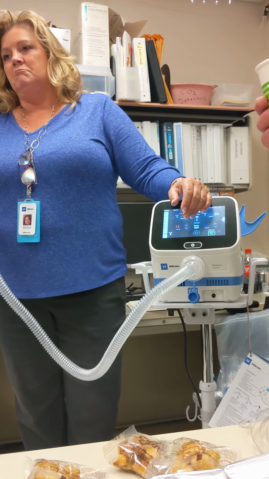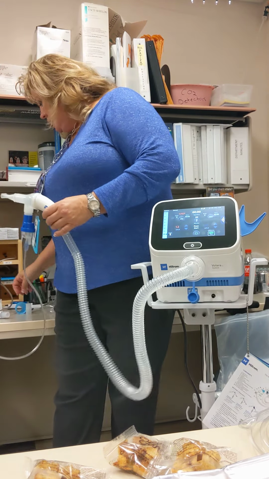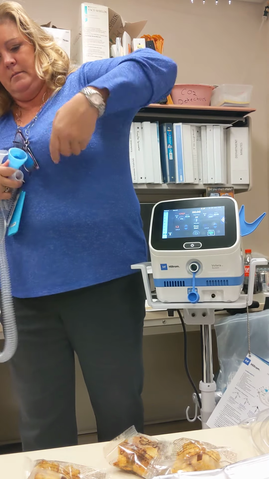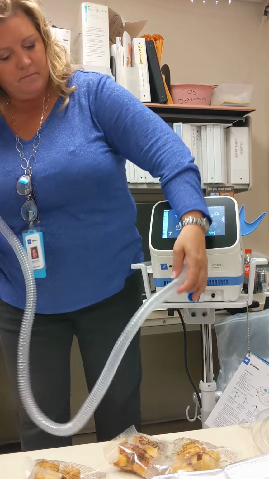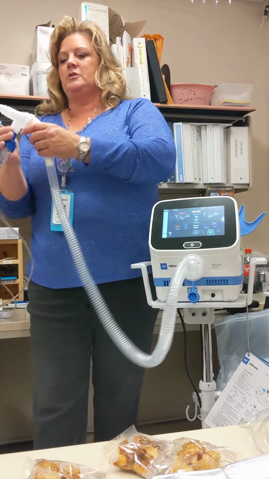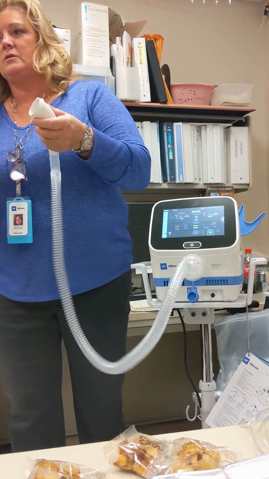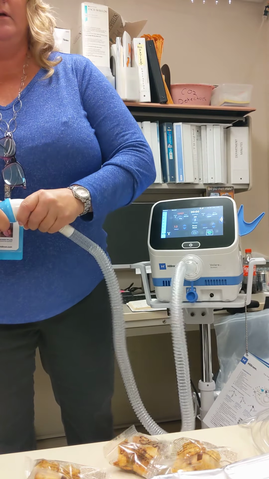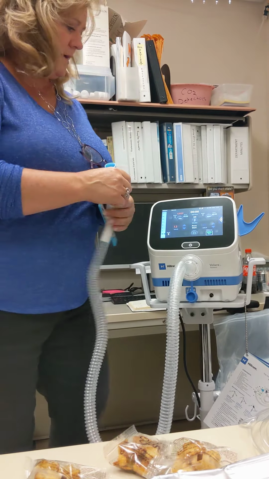Can they hawk a loogie up in that circuit? Yeah, they can. So they're not rinsable, correct? You can rinse it out. You can take this off, wash it. It does come off there, and you can rinse it. Soapy water, whatever works. If they hawk a loogie, and if you have this, you can always take this off and look and make sure it's clear. But make sure when you have it locked, that you lock it. A lot of people put it on and it's not locked, and then it flies off.